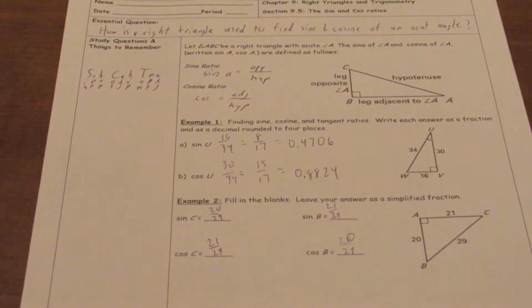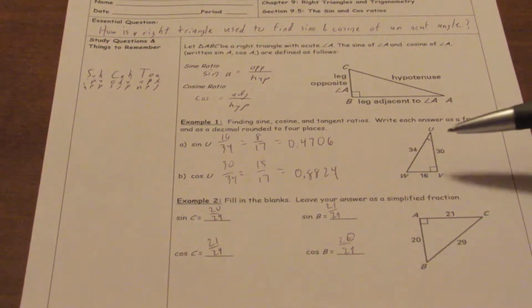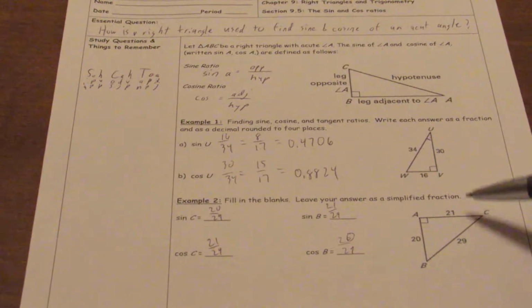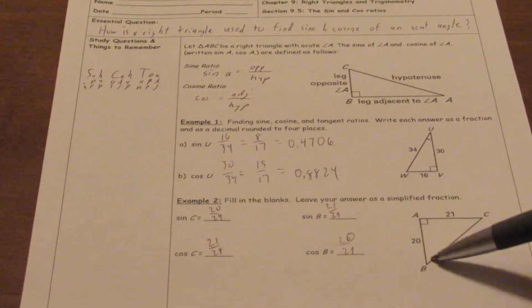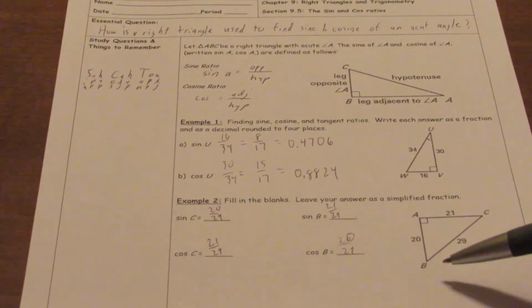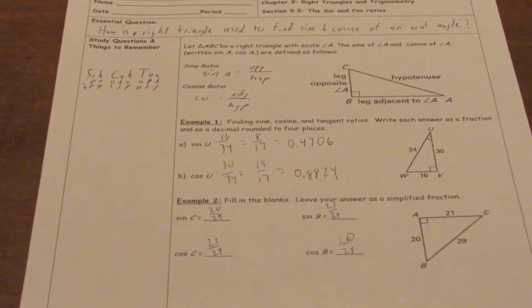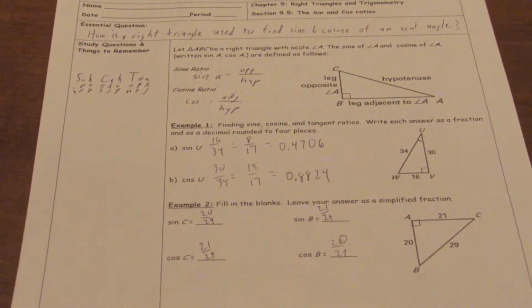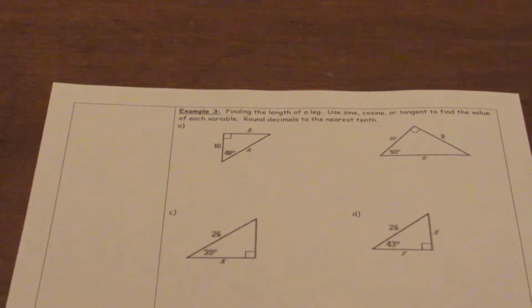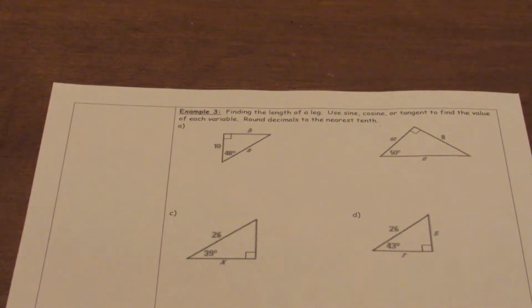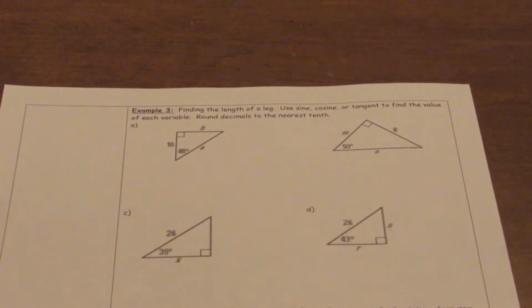With the tangent, which is opposite over adjacent, B would be 21 over 20 and C would be 20 over 21. So that fraction flips when we're looking at tangent. Next, we're going to look at setting these up and solving, using our sine, cosine, and tangent to solve them.